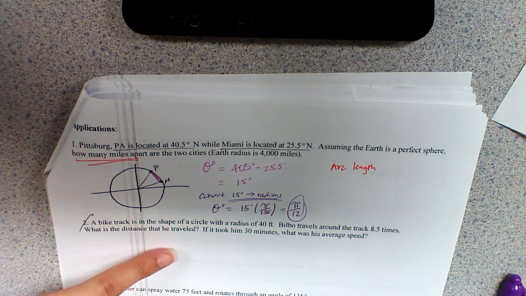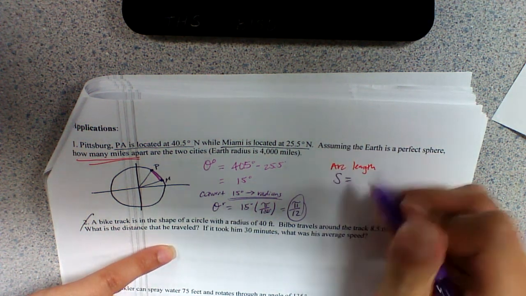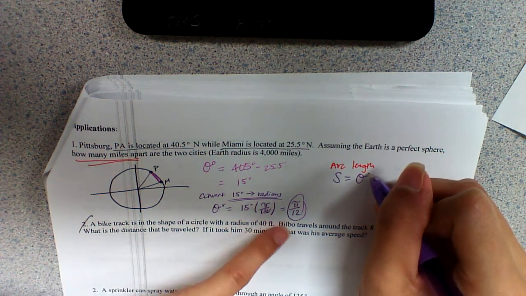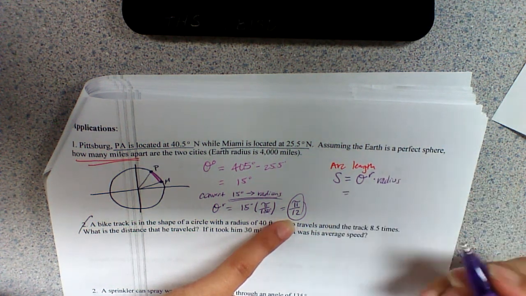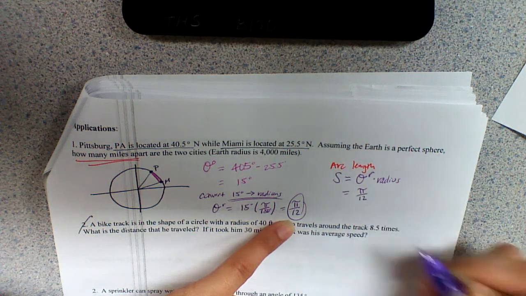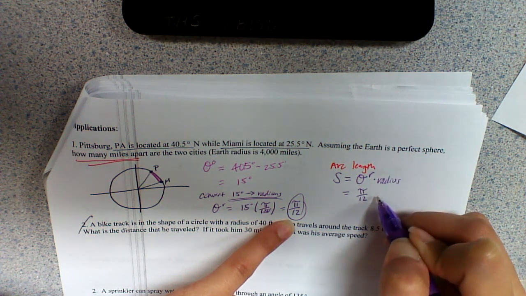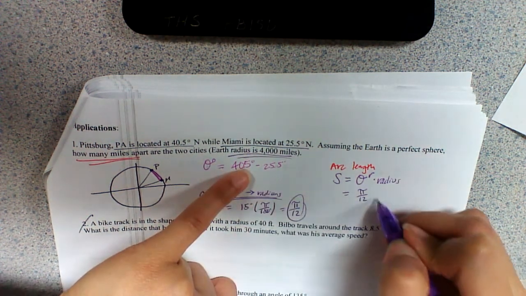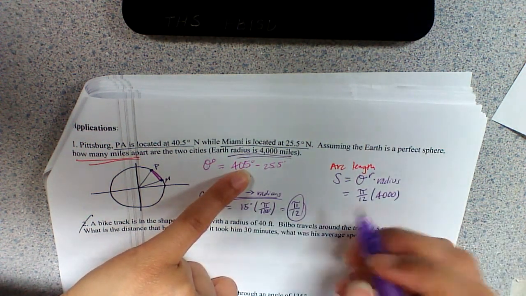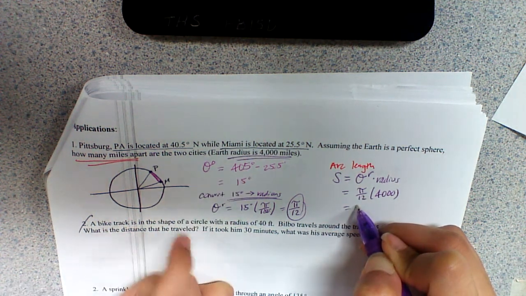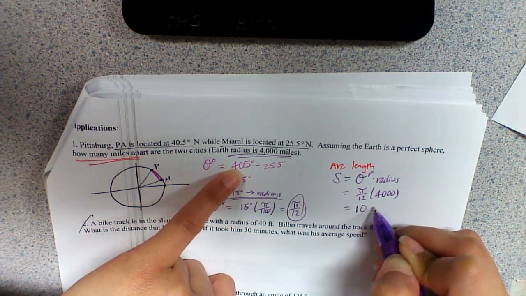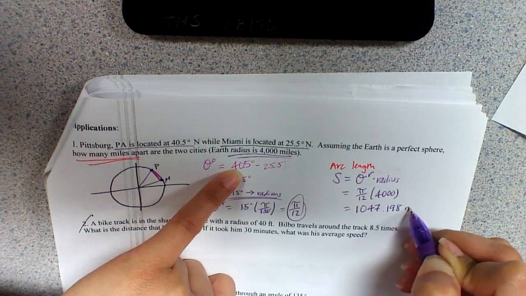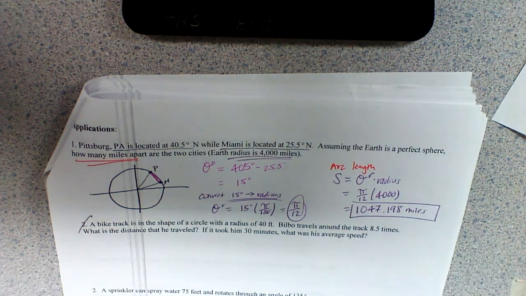So let me plug that in, and if you remember, the arc length formula is to take your theta, your angle in radians, which we just found, and multiply that by your radius. So now we're going to take pi over 12, and what's our radius? Yeah, it's actually given to you. It's right over there. It's just 4,000 miles. So we plug that in, and because this is a word problem, it makes more sense to use a calculator and get a decimal answer. 1047.198 miles is what you get. So the two cities are that far apart in miles.